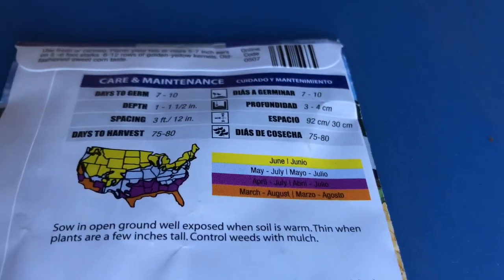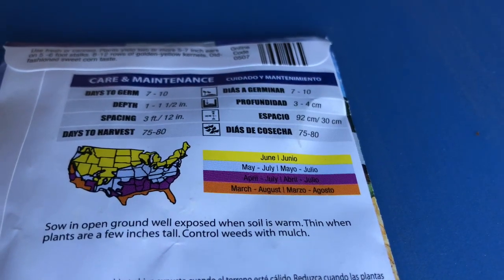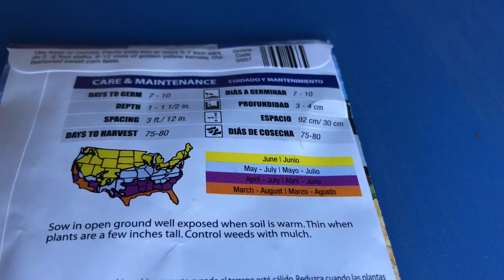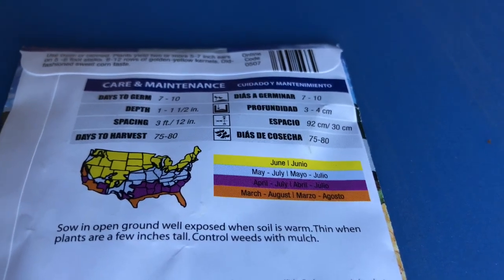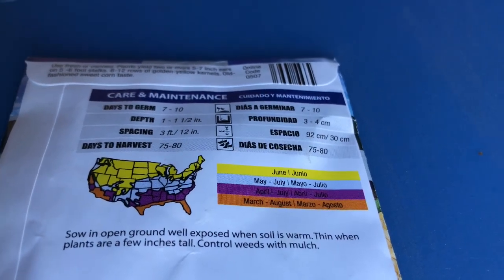And right here at the bottom it says, sow in open ground, well exposed, when soil is warm, thin when plants are a few inches tall. So there goes that word again, thinning them out. All right, my friends, so now it's time to go ahead and plant some of these using the furrow method.